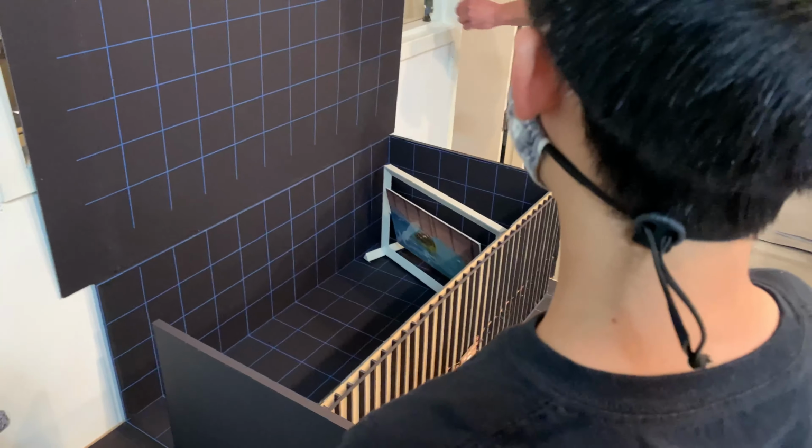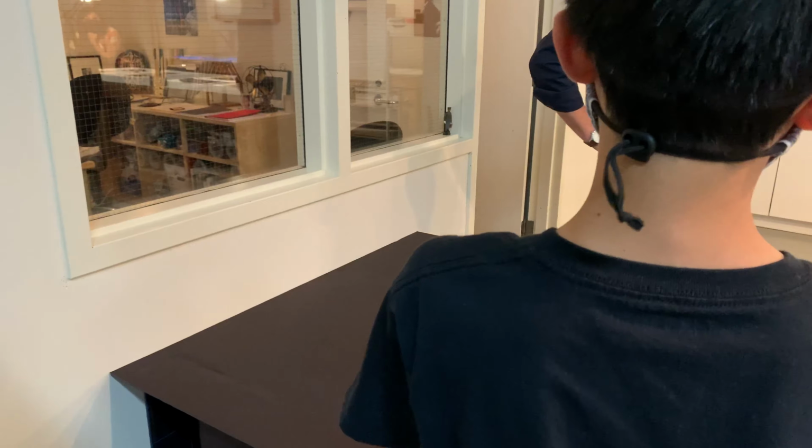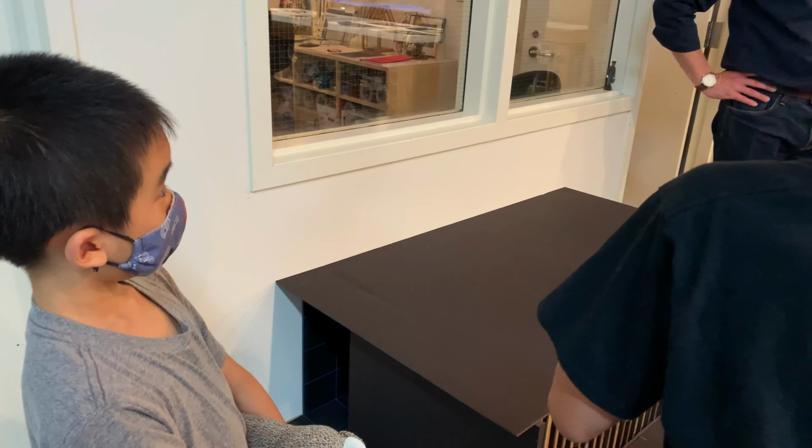It'll be in the actual room also, right? It'll be in the actual room. It's not just a grid for reference. It will be in the actual room.